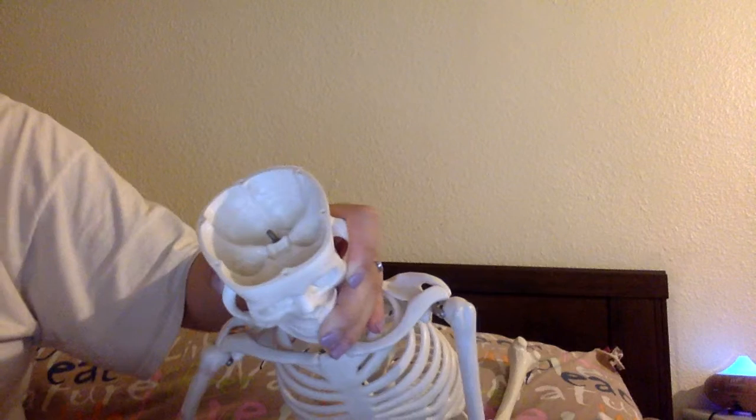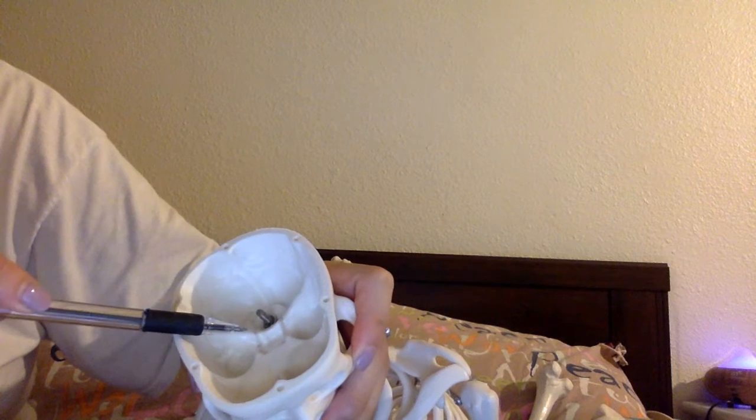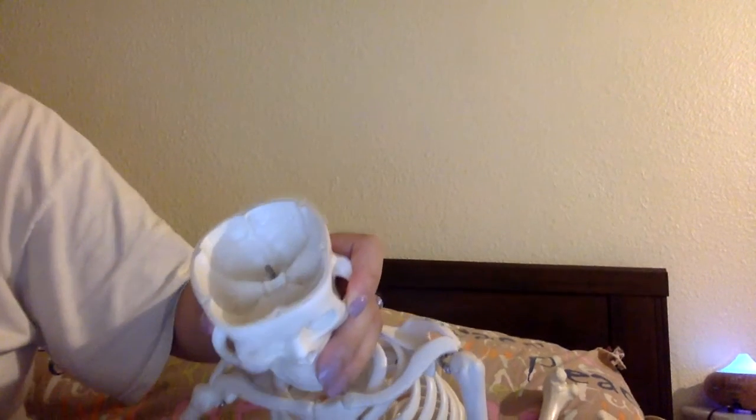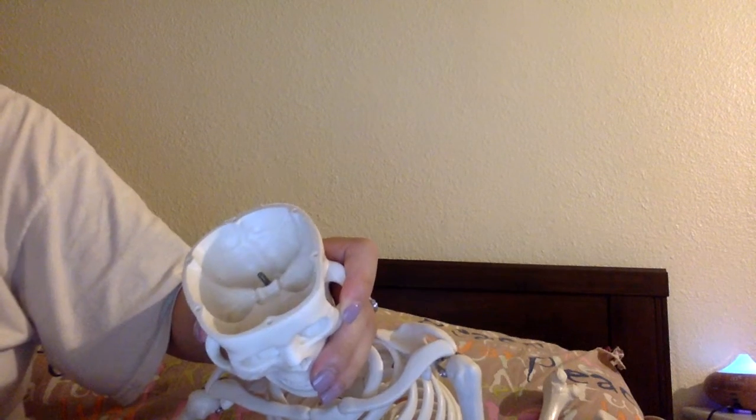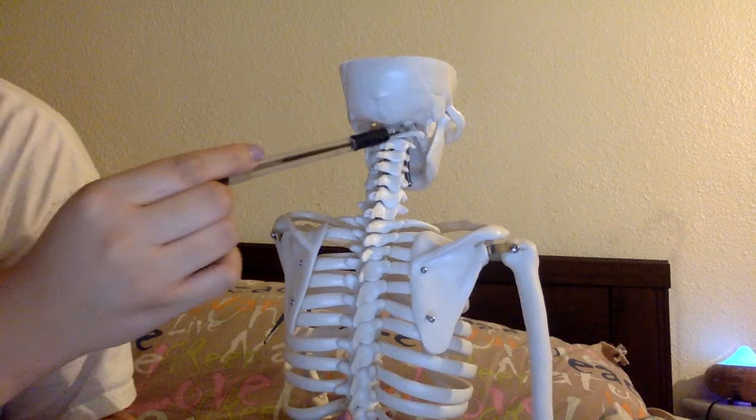There's a superior orbital fissure right here. The inferior orbital fissure is over here. The lesser wings are over here.